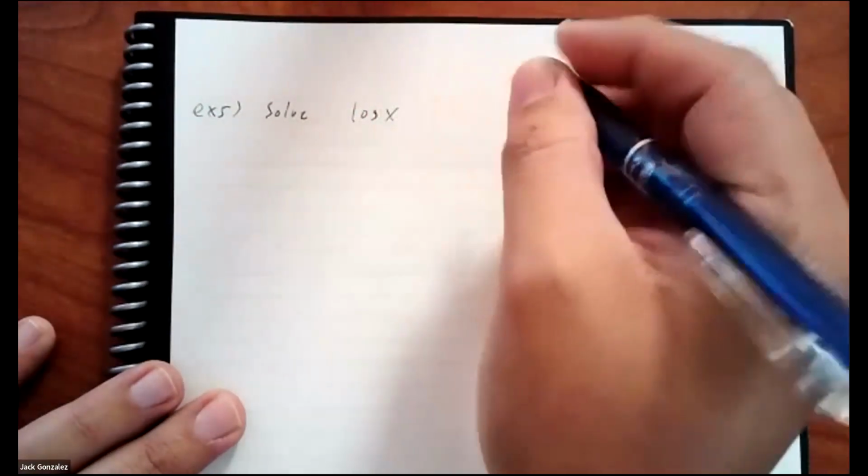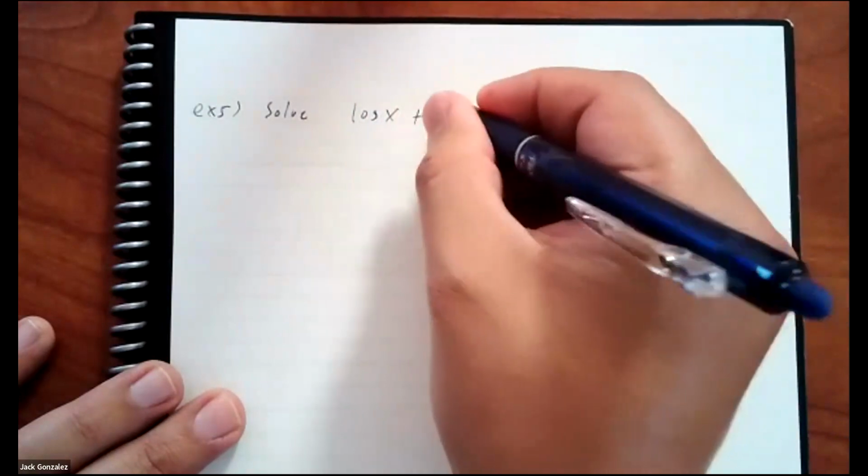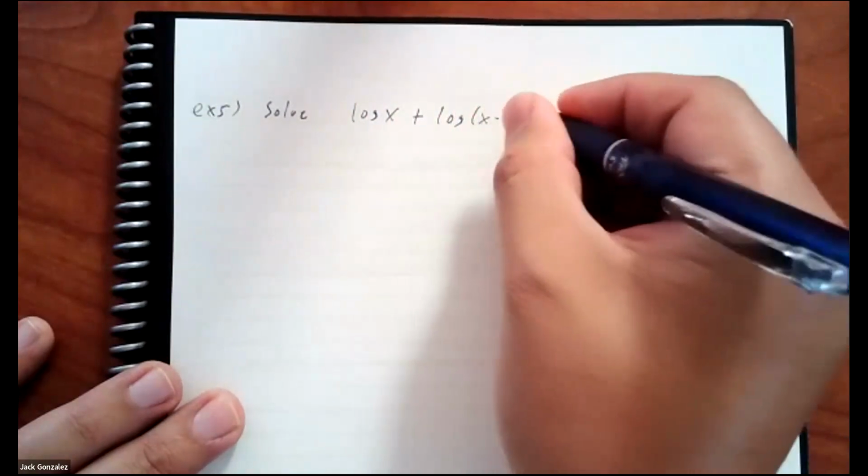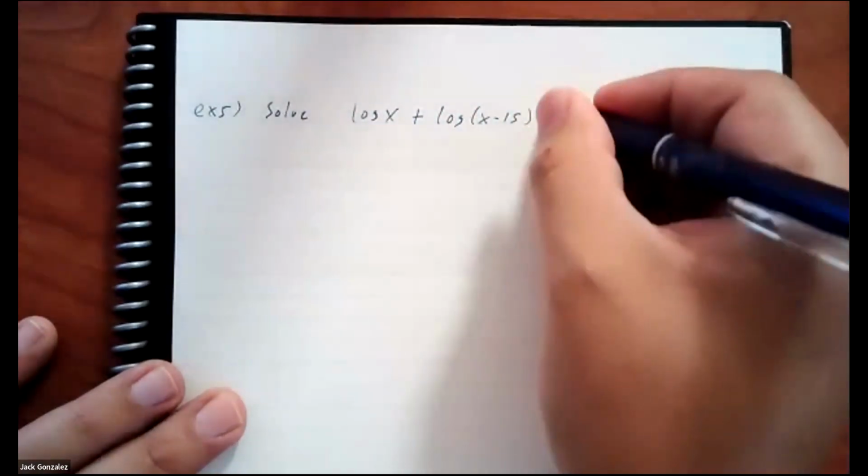Solve log x plus log (x minus 15) equal to 2.